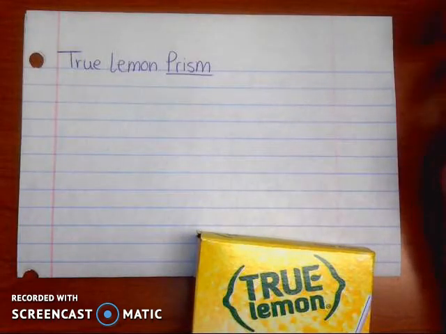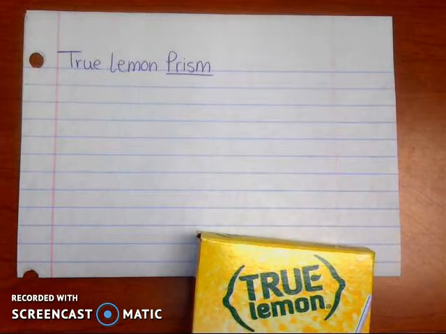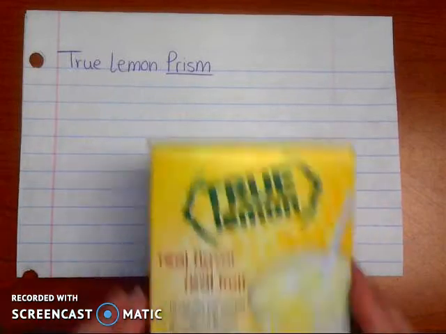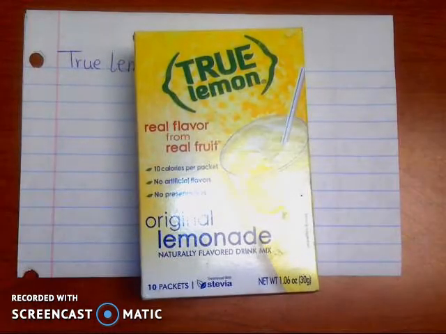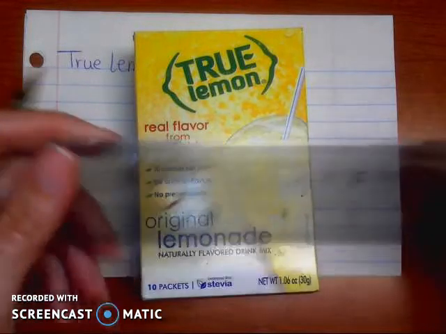Okay, so this is an example of how to calculate the surface area and volume of a real-world object, and in this case we have a prism. So here's my real-world object. I have a true lemon box. It is a rectangular prism. So I need to get the dimensions of it first, and I'm going to get the length, the width, and the height. So what I'm going to do is I'm going to actually measure it with a ruler.